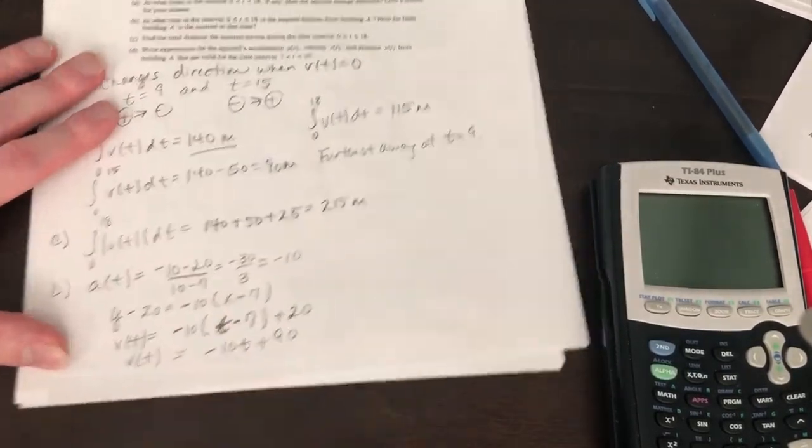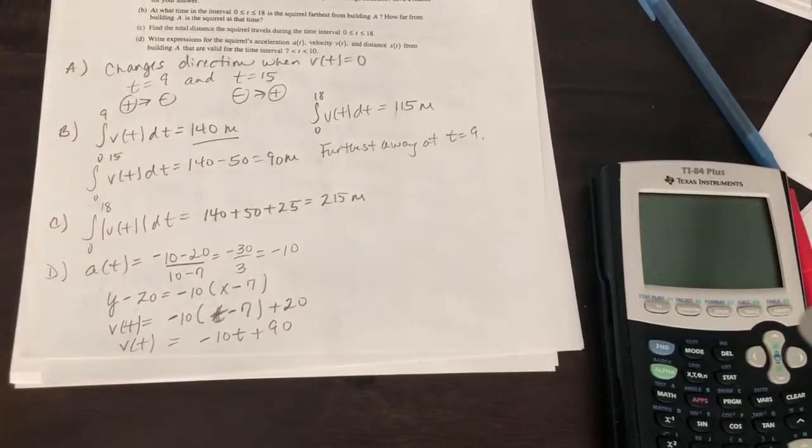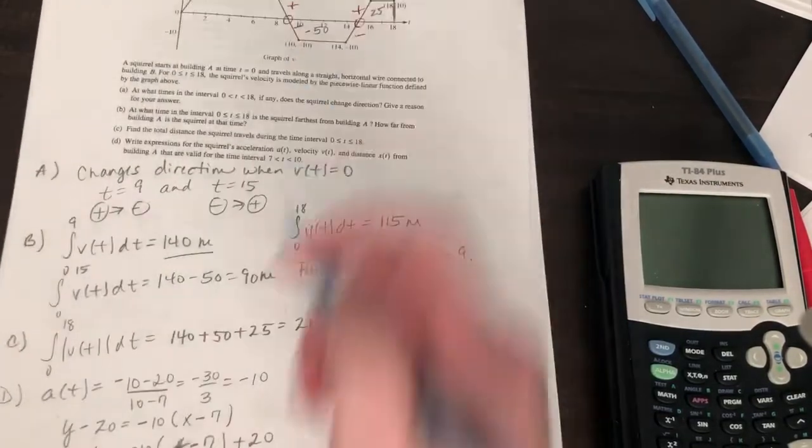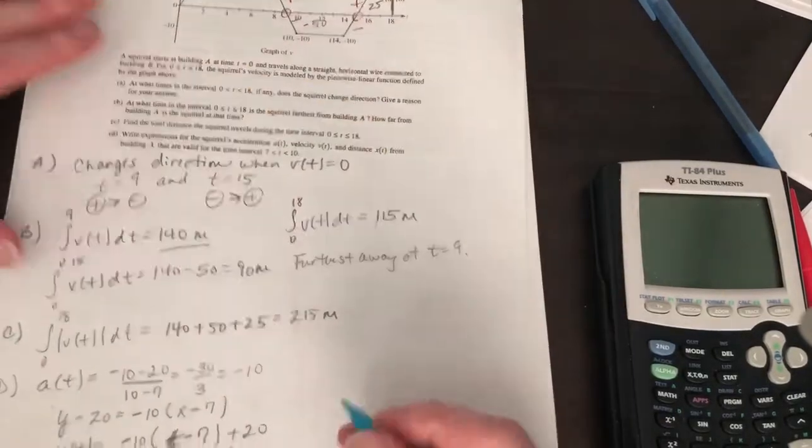So that's my velocity function. It's a little tricky. We haven't done anything like this, so that's good. Now it says we want to find the position function at any time between 7 and 10.